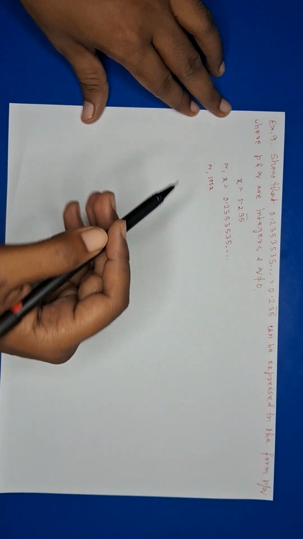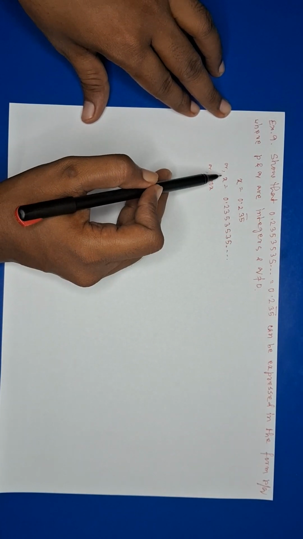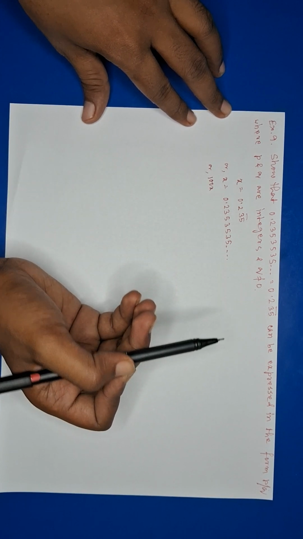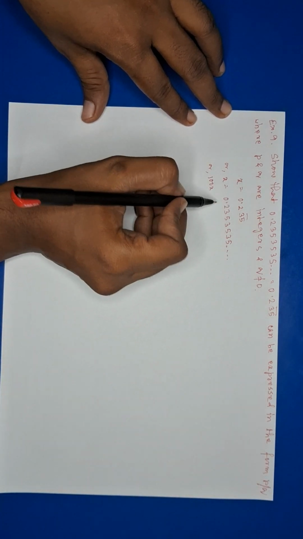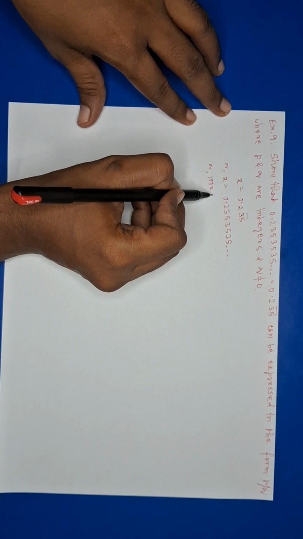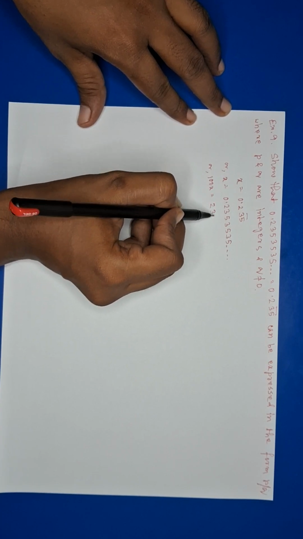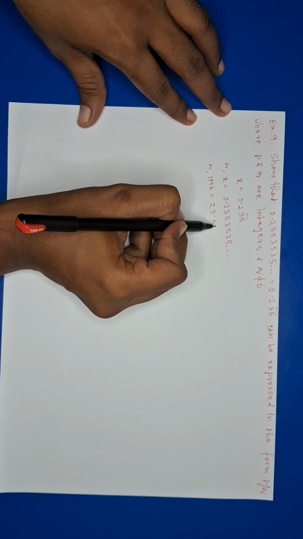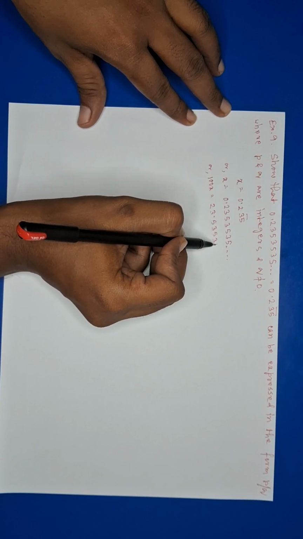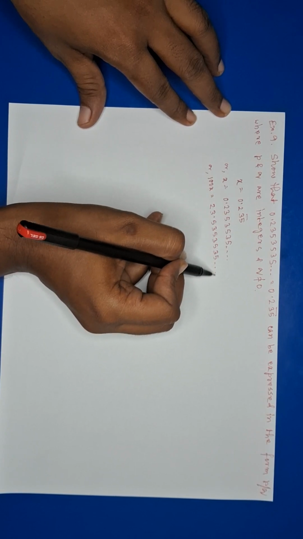If the bar is on 3 digits, we have to multiply x with 1000, and so on. So if we multiply with 100, what will it be? 23.53535 dot dot dot.